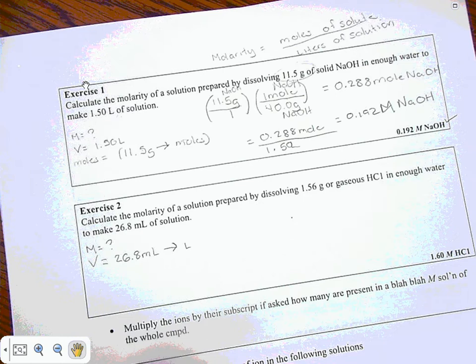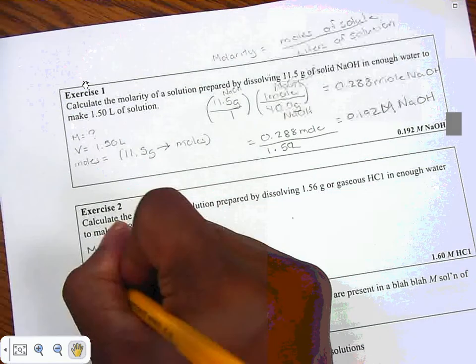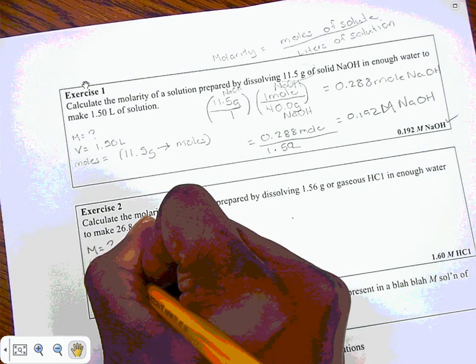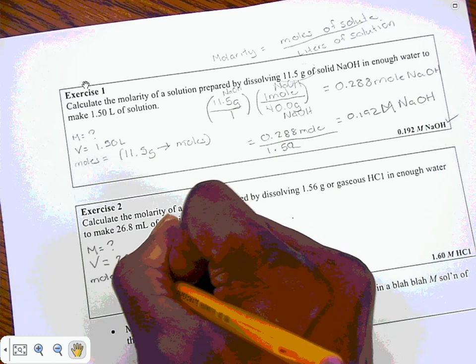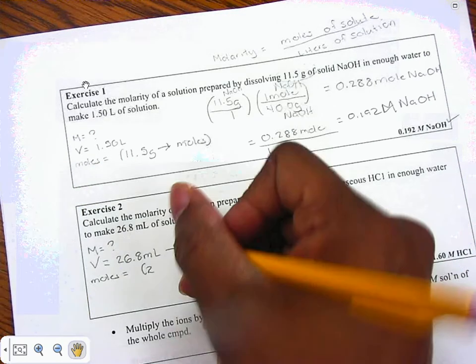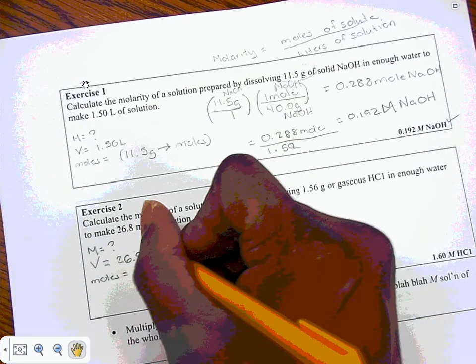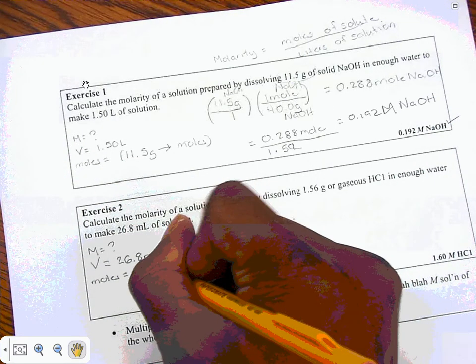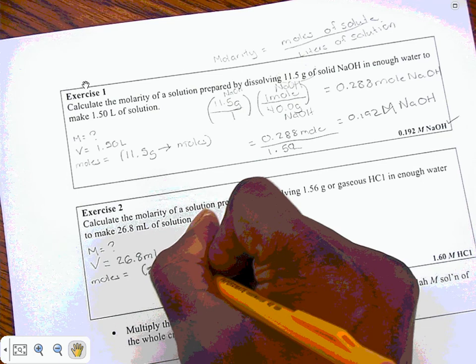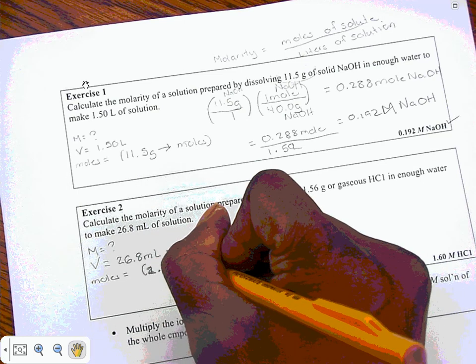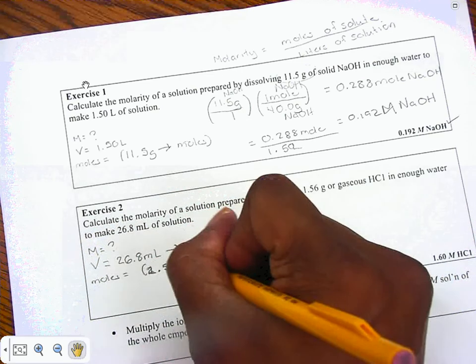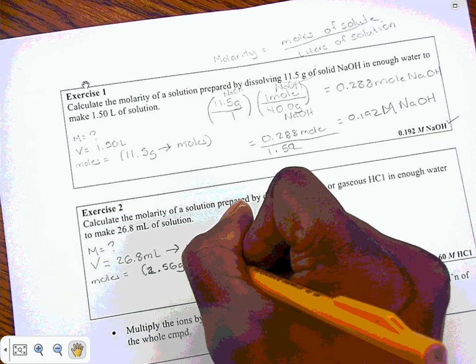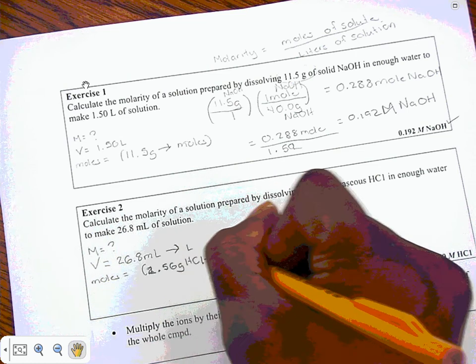Again, I'm given mass like I was given before, and I'm going to use my mass to convert to moles. So 1.56 grams of HCl is going to be converted to moles.